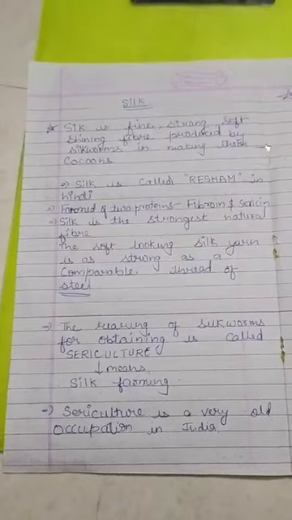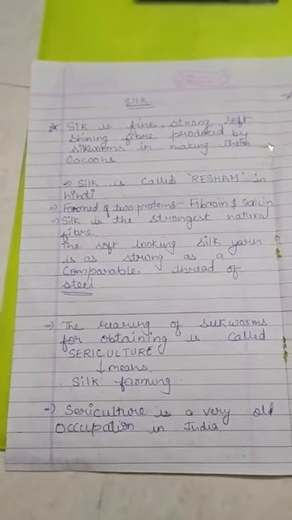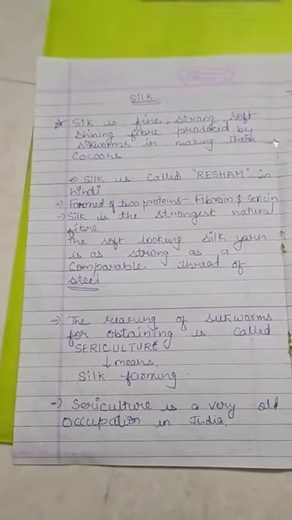Silk is the strongest natural fiber. The soft-looking silk yarn is as strong as a comparable thread of steel. Remember students, it is as strong as a comparable thread of steel. Steel is an alloy which is made from iron mixed with other components.